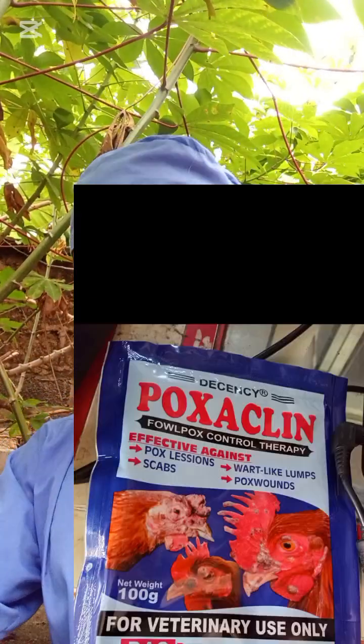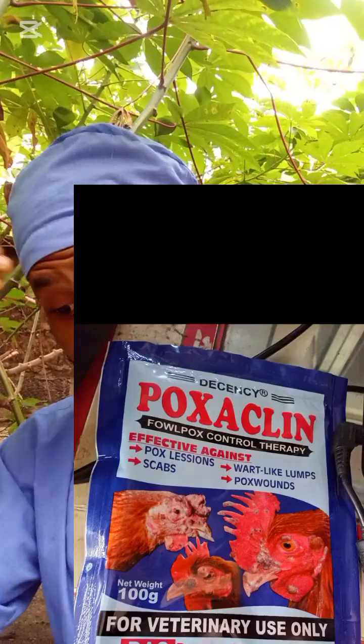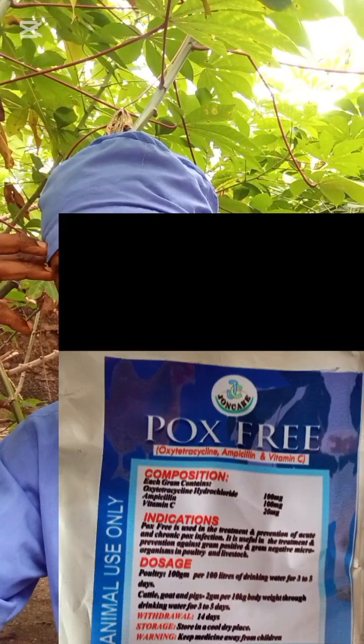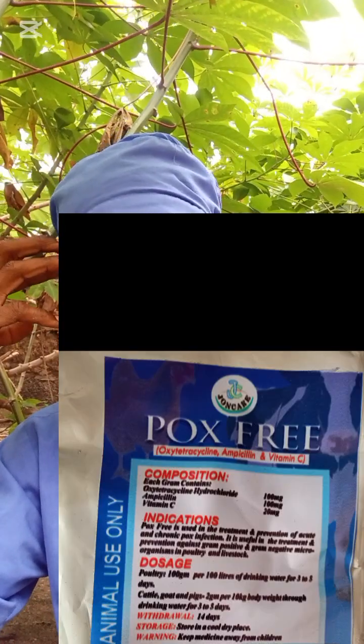If these birds come down with fowl pox, there are drugs you are going to give them. There are drugs in the market. You have Posa Clean. You can give them Pox Free. Okay, and a good number of them in the market.